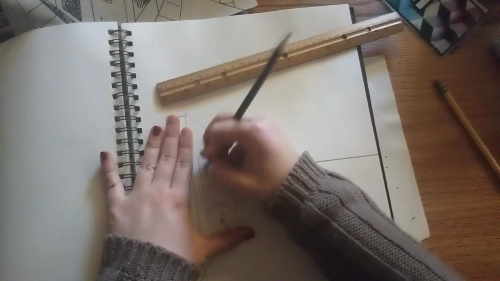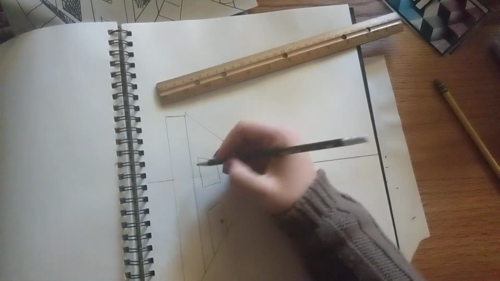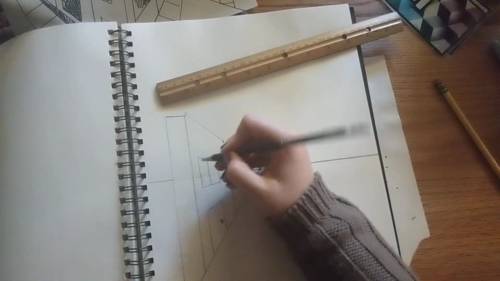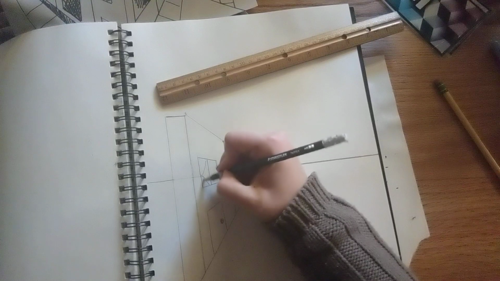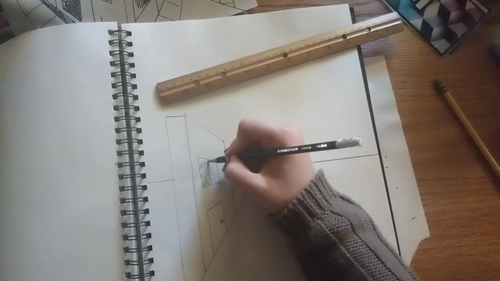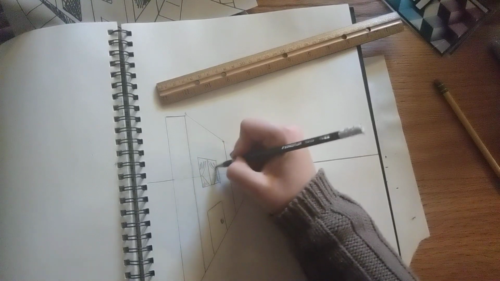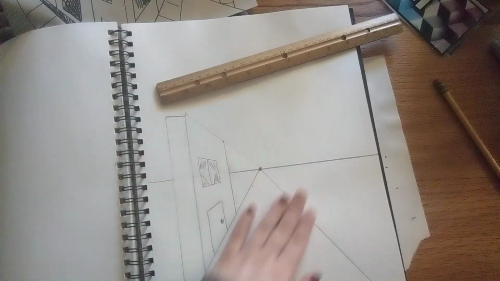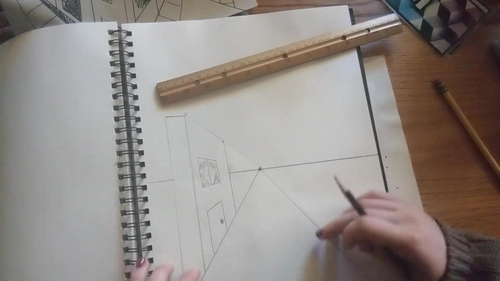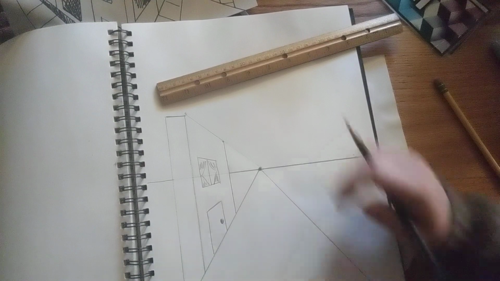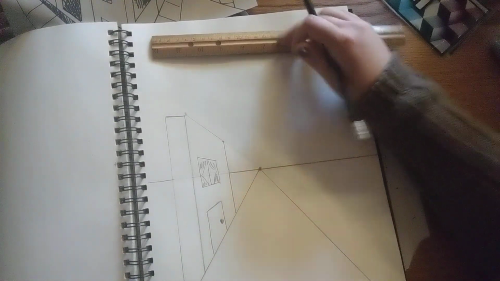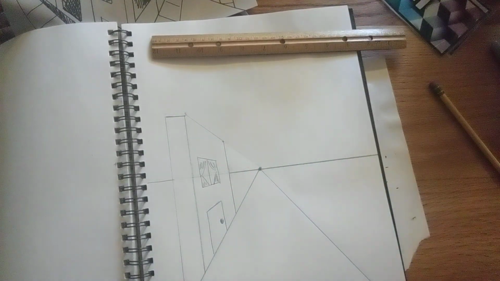Maybe we want to make it something a little straighter. Something with curtains, maybe. I don't know, you decide. Okay, so I think we've got the basic idea of how to draw a building. Let me show you one on the other side.